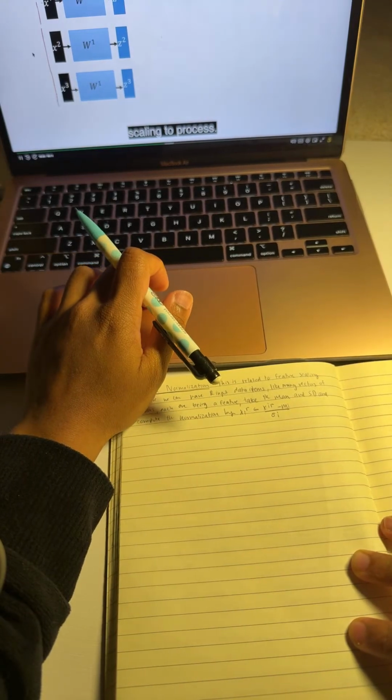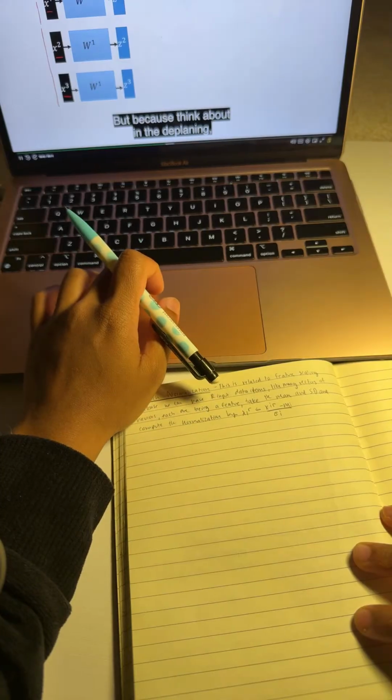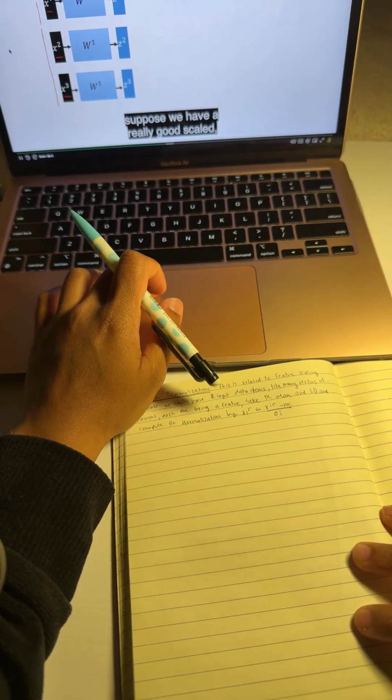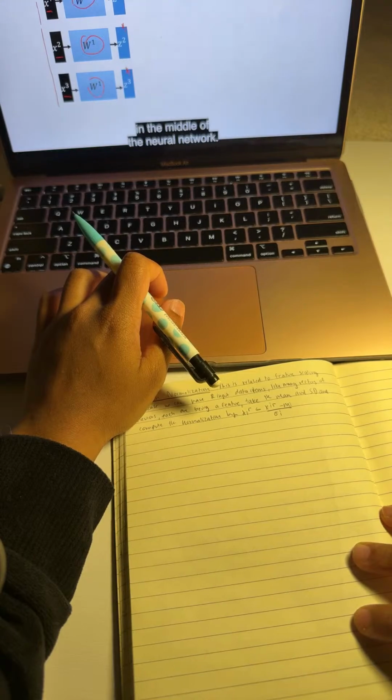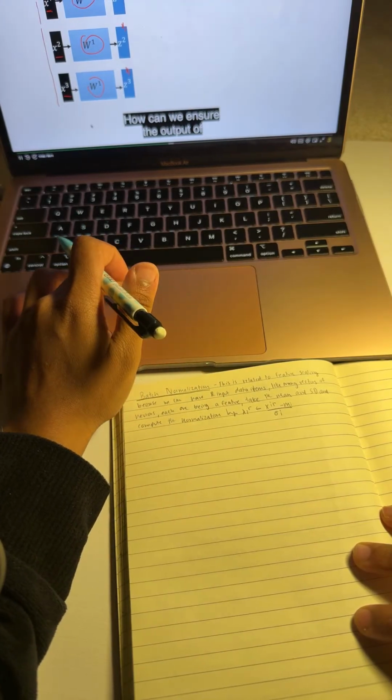Which is scary to pre-process those values. But think about it in deep learning, right? Suppose we have really good scaled or normalized input data, but we're working with the weights and generate a lot of intermediate results in the middle of the deep neural network. How can we ensure?